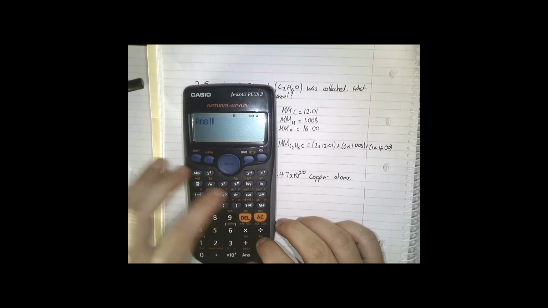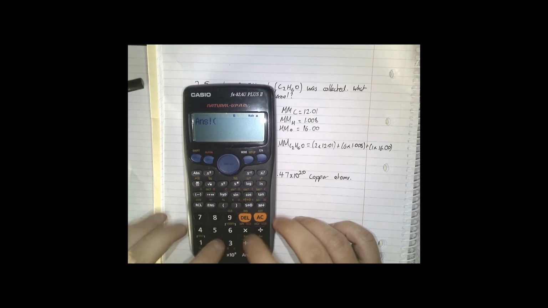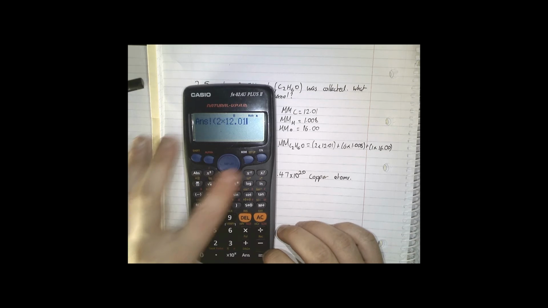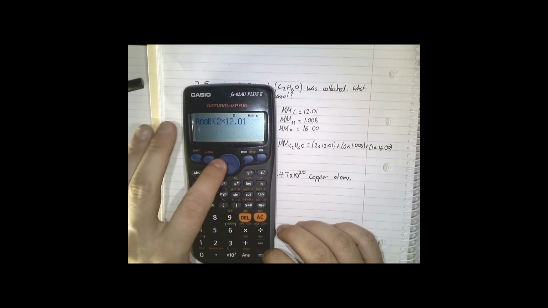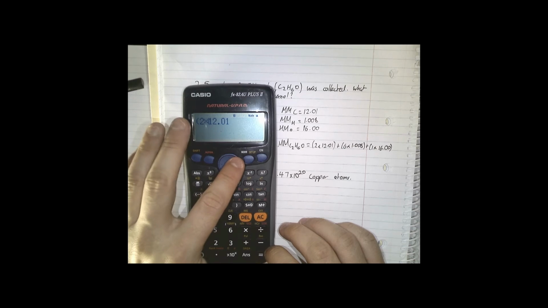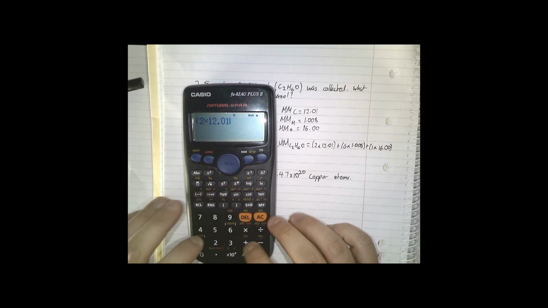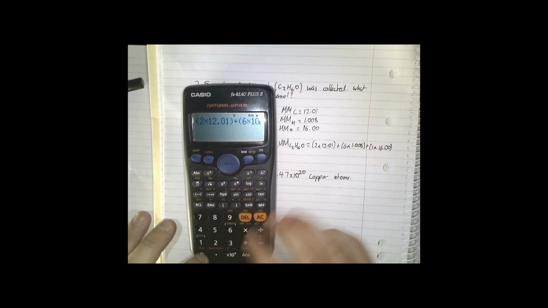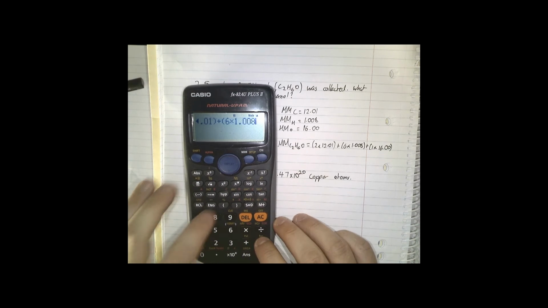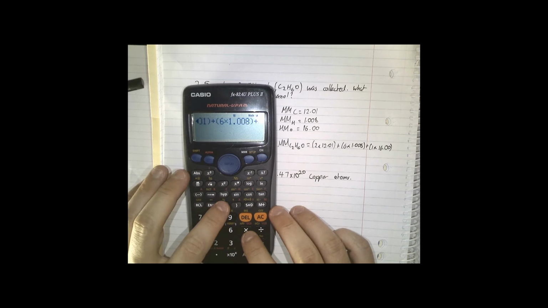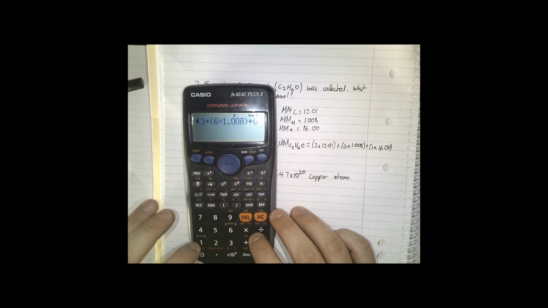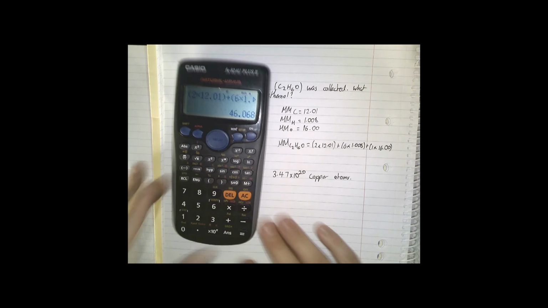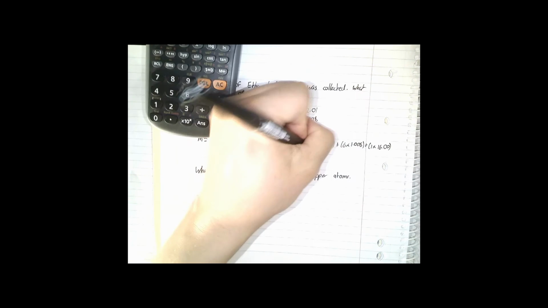Now, putting all of that in my calculator, in brackets, 2 times 12.01, close bracket, plus 6 times 1.008, plus 16. I'm not going to worry about the brackets because it's just going to come out as 16. And that gives us 46.068.